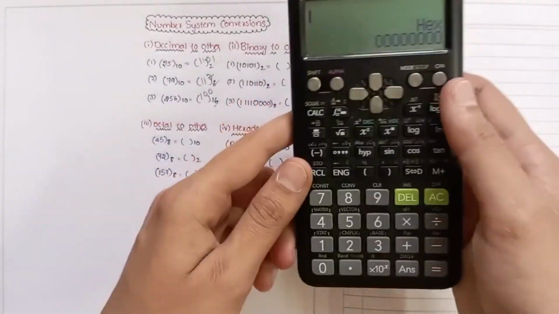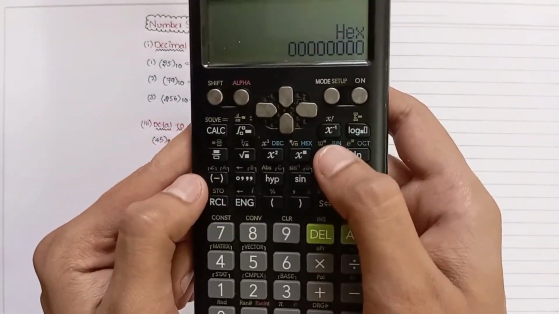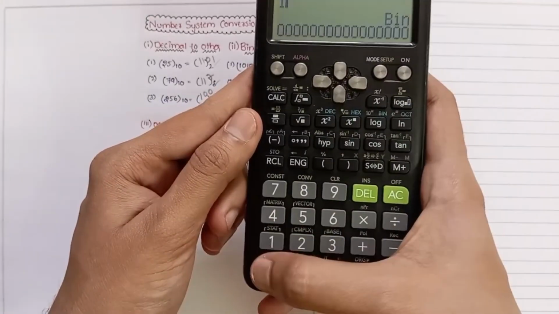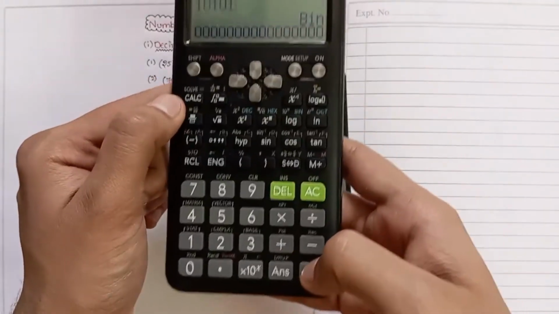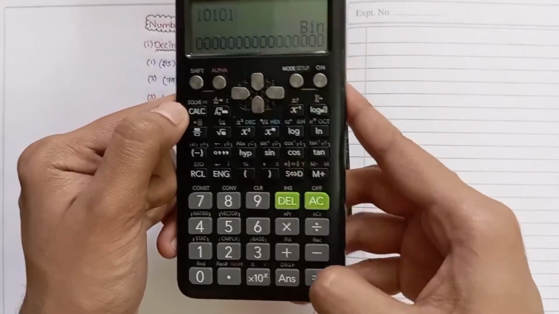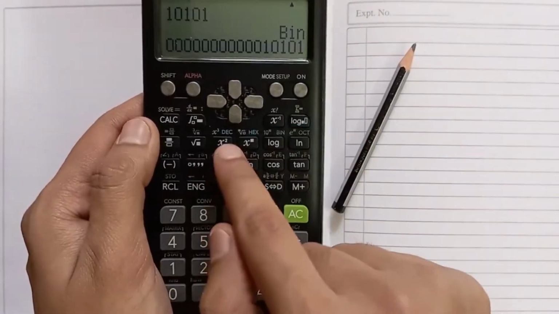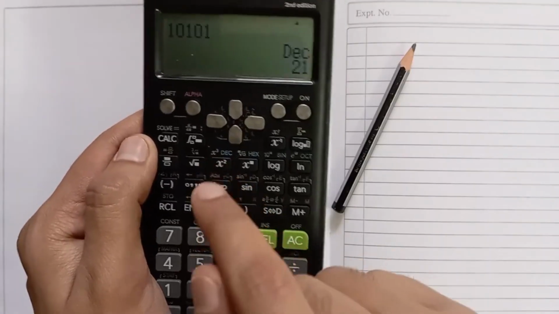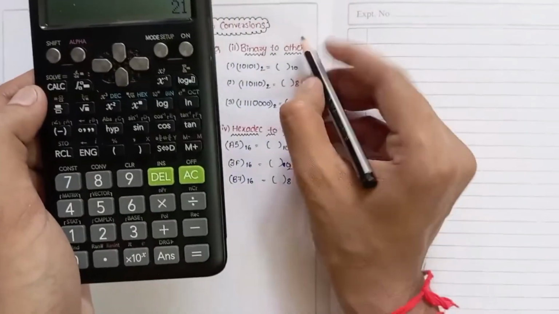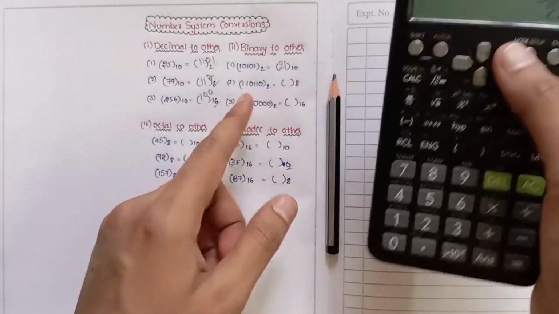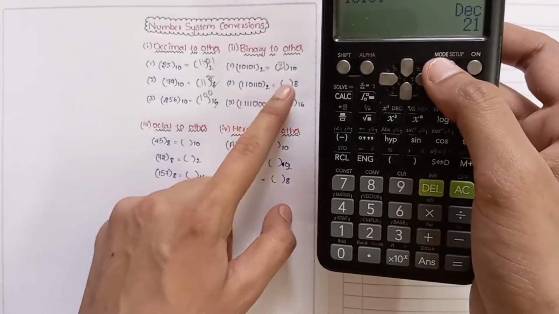First we will see how to convert to a decimal number. So binary, where is the option? Enter this number 10101 and press equal to store it. So it is stored. Now what we have to do is convert to decimal, so just press the decimal button. This is 21. 21 is the required decimal number for this binary number.